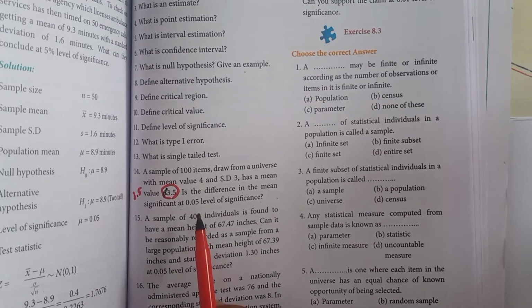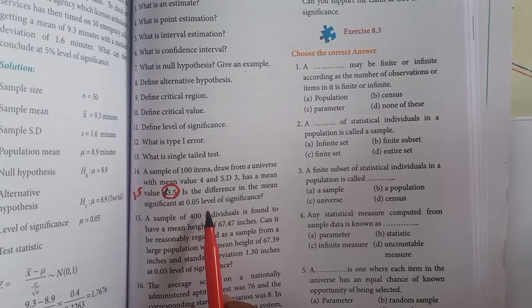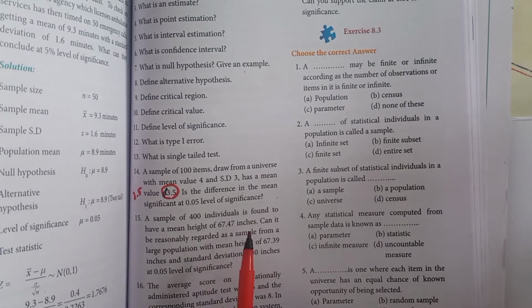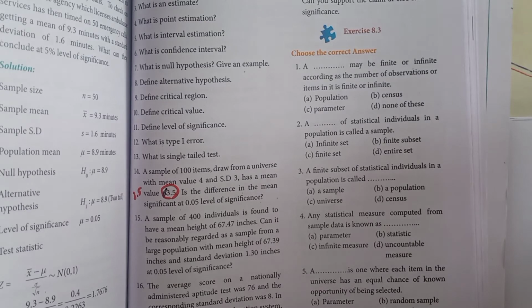The question is, is the difference in the mean significant at 0.05 level of significance? You are asked to test the significant difference between sample mean and population mean.